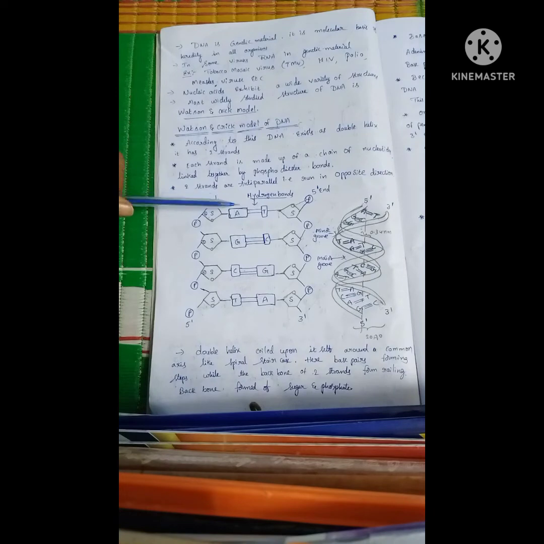The adjacent nucleotides in a chain are connected with one another by means of phosphodiester bonds. We have studied the phosphodiester bond, right? The phosphate group forms an ester linkage with the fifth carbon of one sugar and the third carbon of another sugar. That is called the phosphodiester linkage, right?